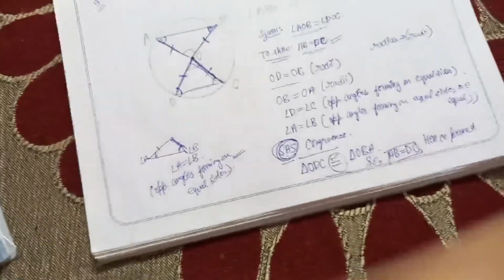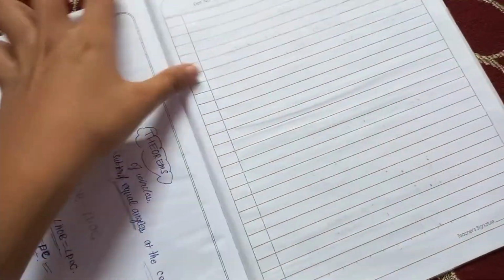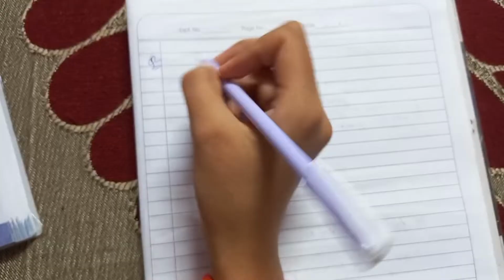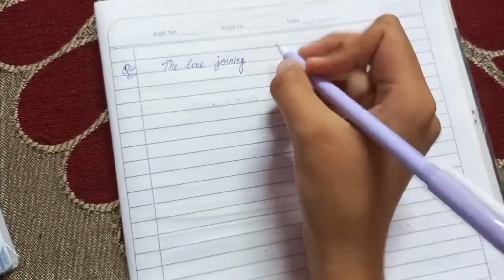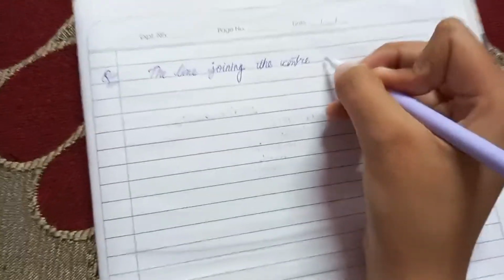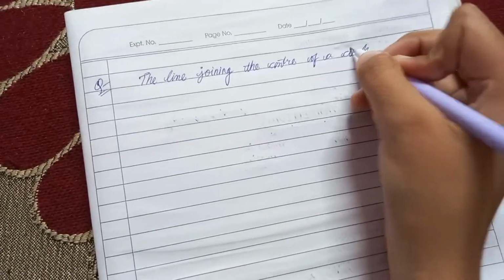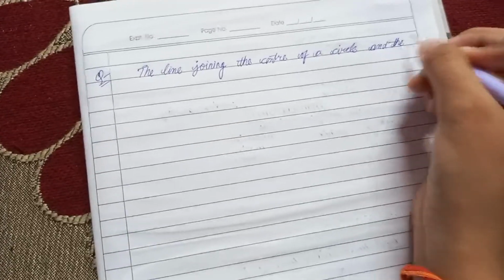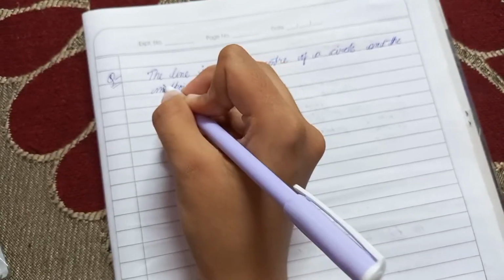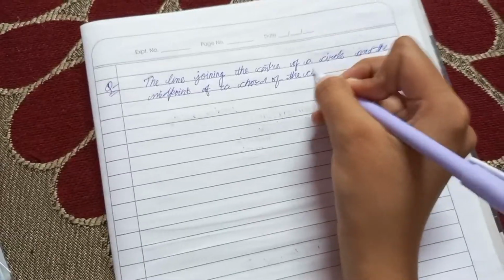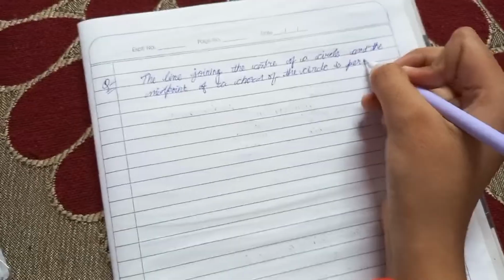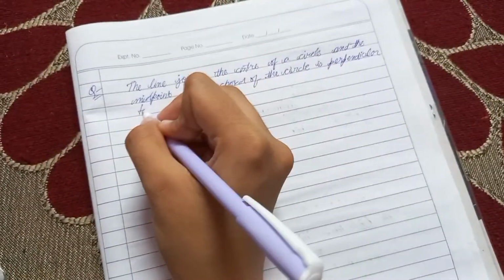Hence proved. Now we will move to our next theorem, which is: the line joining the center of a circle and the midpoint of a chord of the circle is perpendicular to the chord. Now what does this mean?